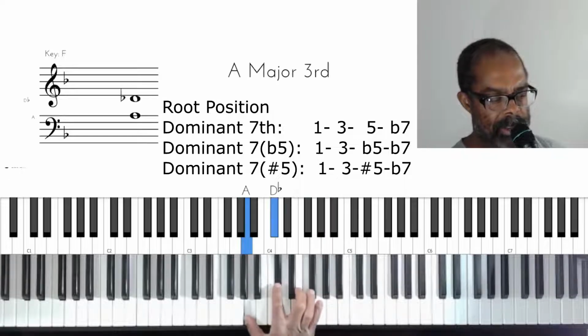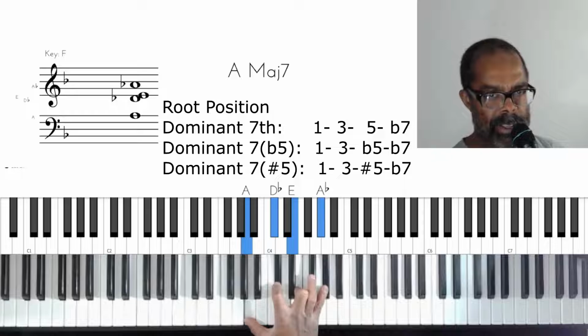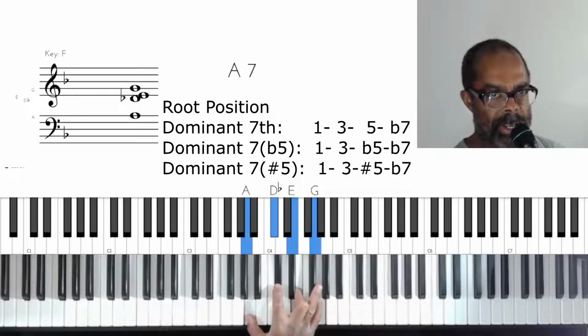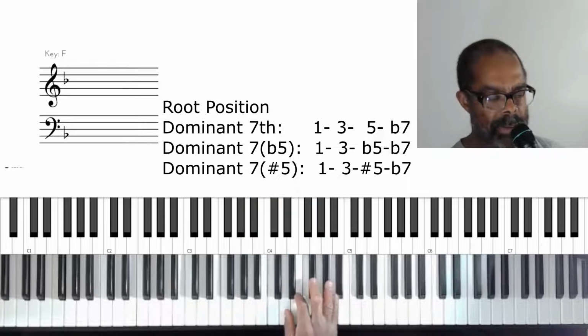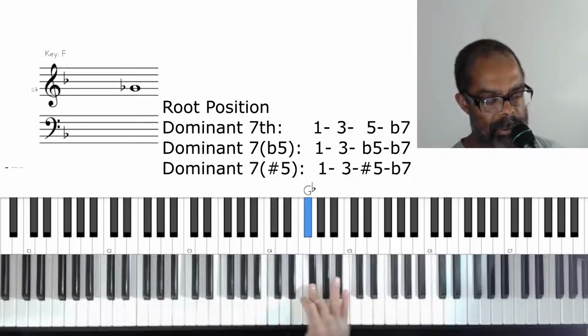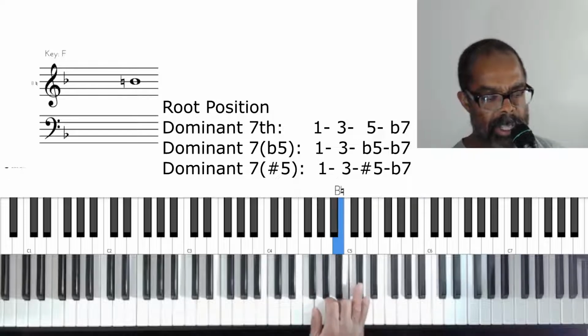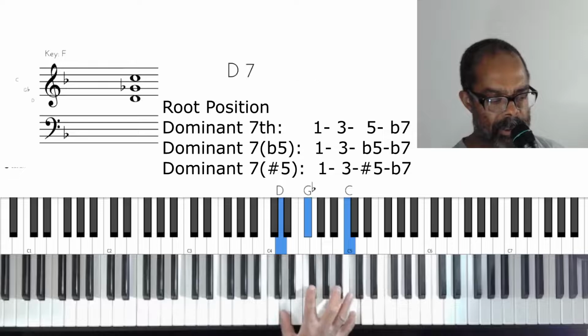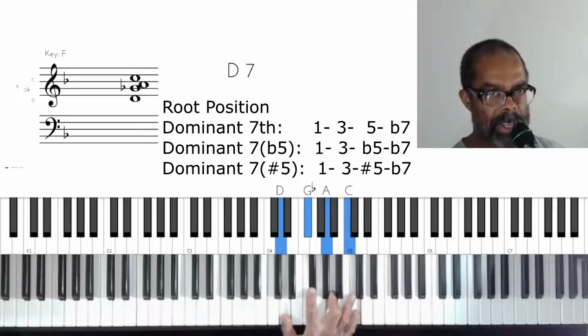1, 3, 5. This is the major 7th here. We've got to flat it. Next up, key of D major. 1, 2, 3, 4, 5, 6, 7. Flat the 7. So we have root, 3, 5, flat 7. That's my D dominant 7th chord.